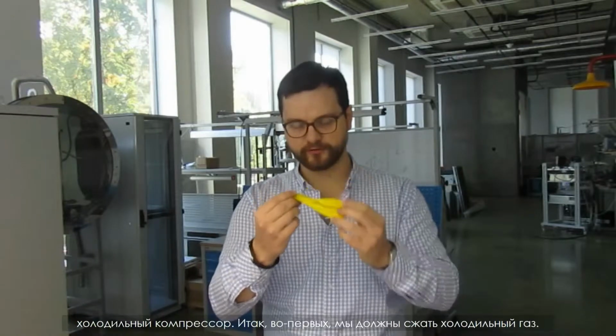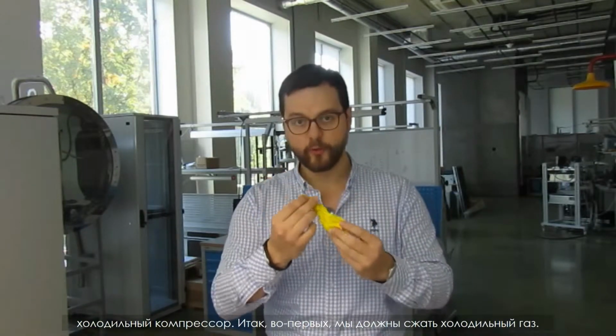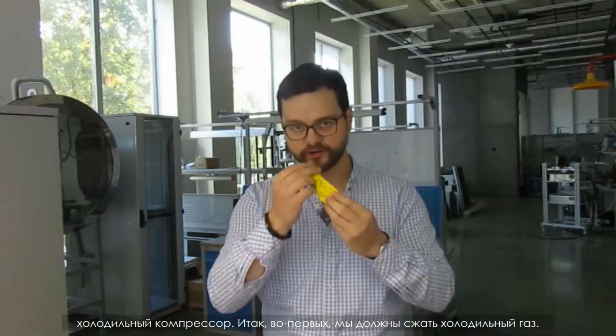Low temperature refrigeration from -30 to -200 degrees Celsius is provided with conventional refrigeration systems. So how do they work? Well, two principles. First, compression of the refrigerant gas, and two, acceleration of this gas. Let me demonstrate how it works on a simple example. Imagine that this balloon is a conventional refrigeration compressor. First, we have to compress the refrigeration gas.